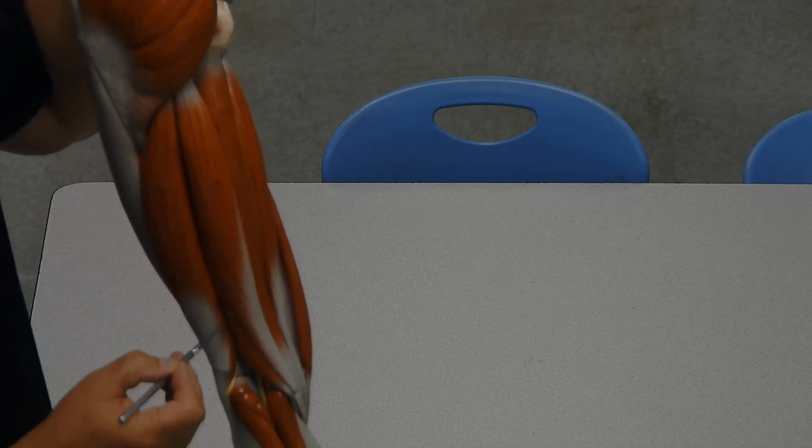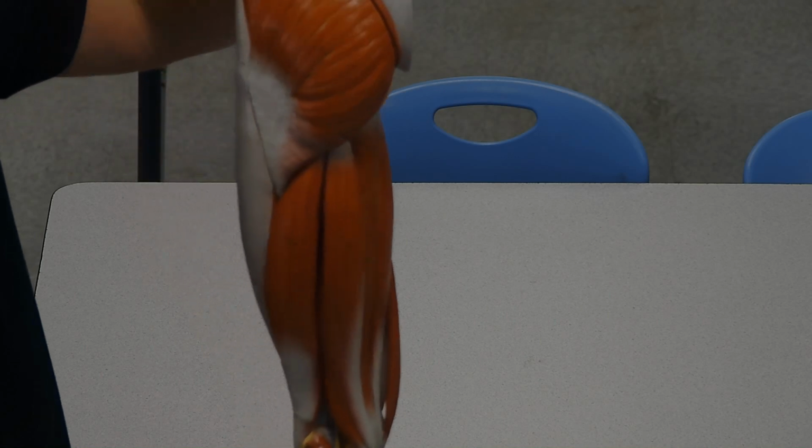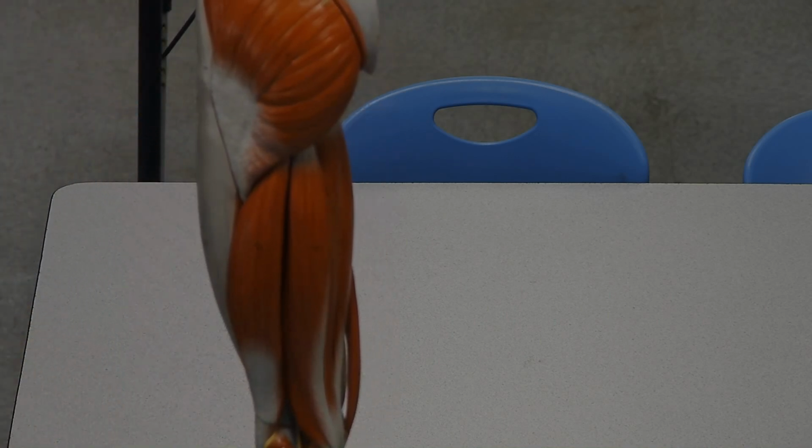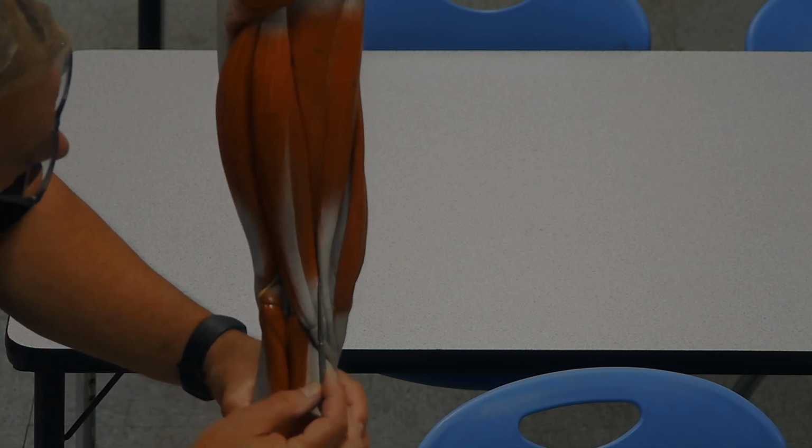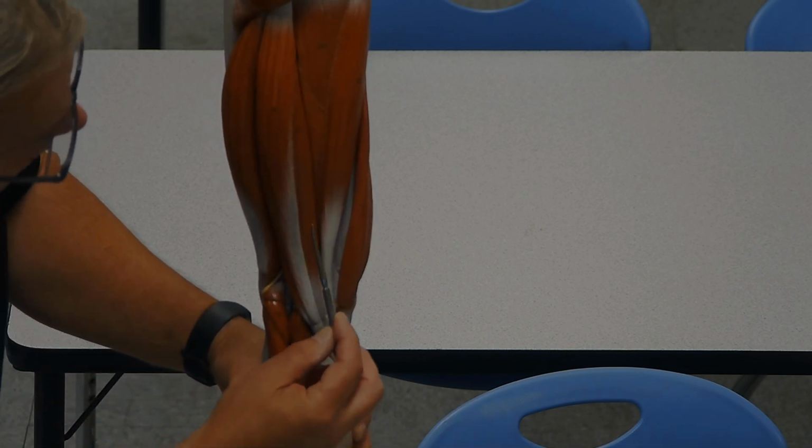This muscle, this muscle. See if I can move this down a little bit more. That's part of the semimembranosus there. You can see it right here, going up.